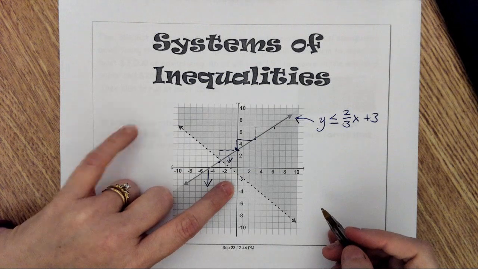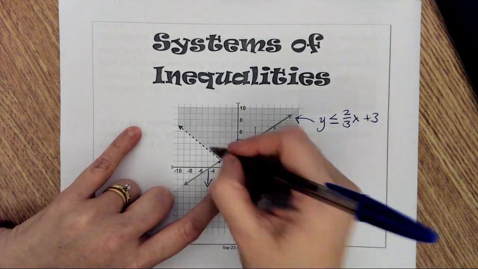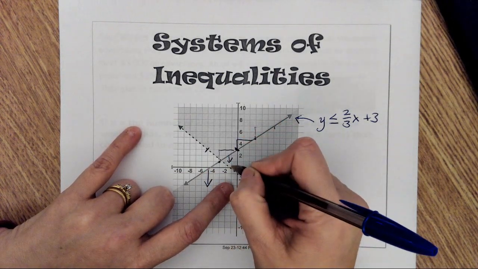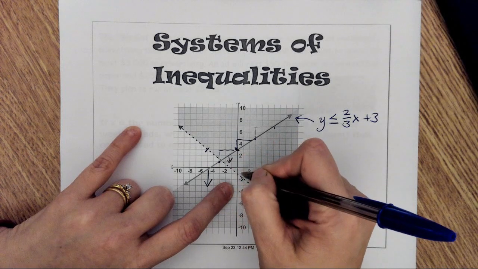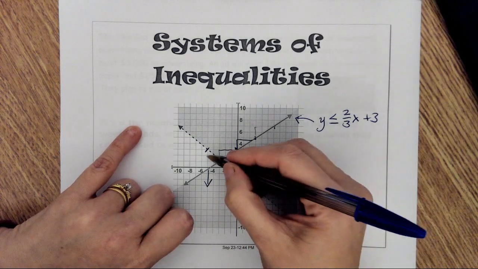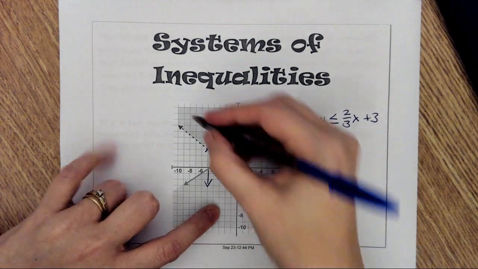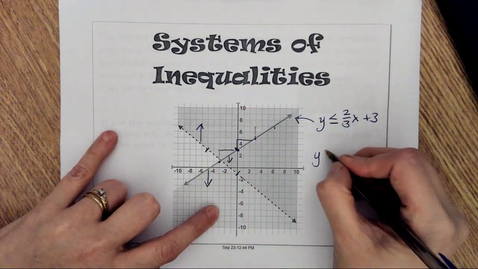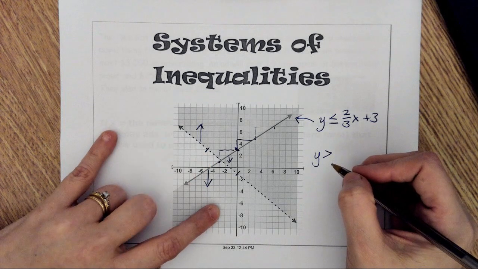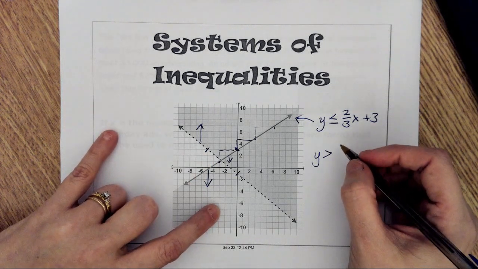For this line here, I'm not sure what my slope is. I see a point there. I see a point here. Okay, so I have y. For this one, they're shading above this inequality, greater than, but it's not equal to. I can't include the point on the line. Y is greater than.